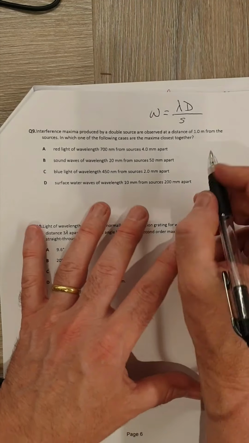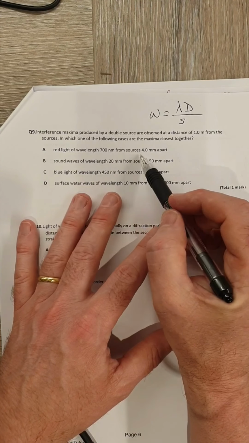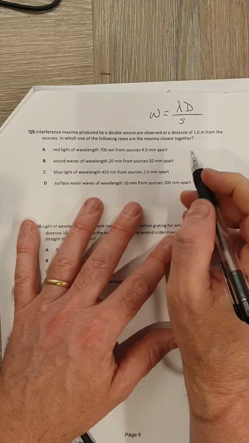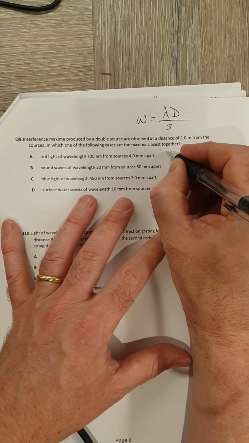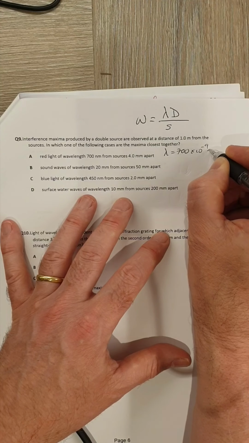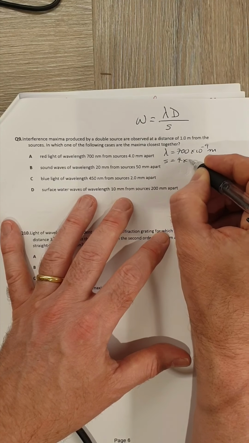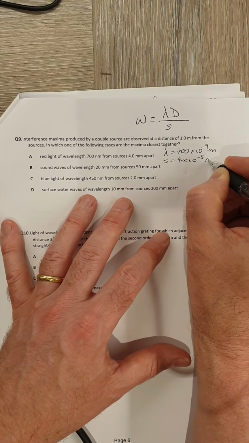So we're told, first of all, we've got red light, wavelength 700 nanometers, and the sources are 4 millimeters apart. So the wavelength is 700 by 10 to the minus 9 meters, and the slit spacing is 4 by 10 to the minus 3 meters.